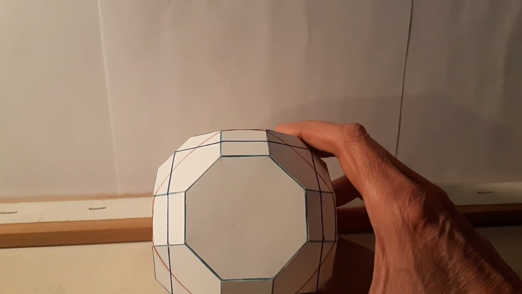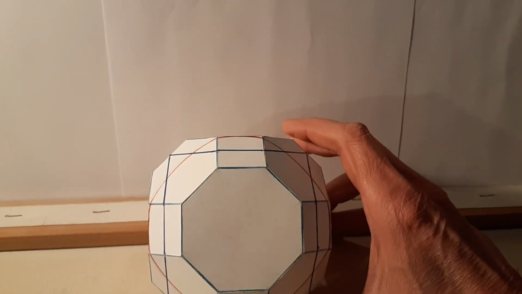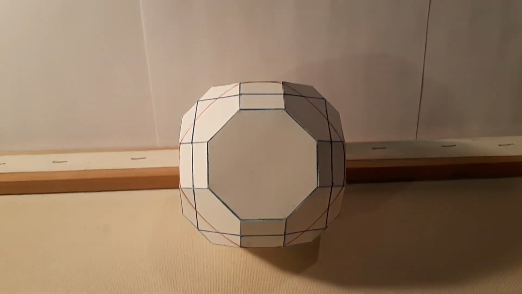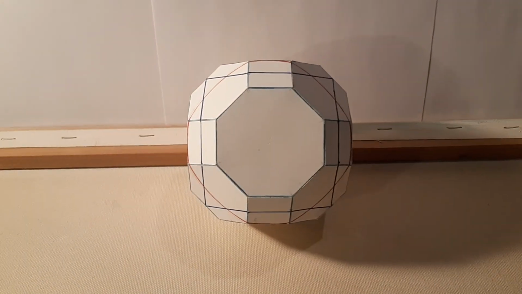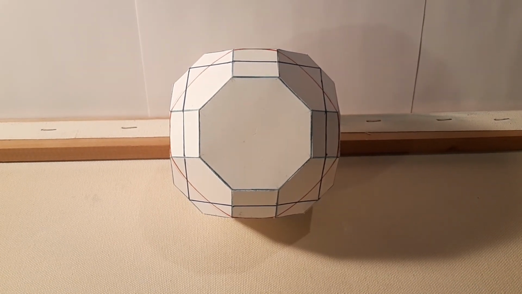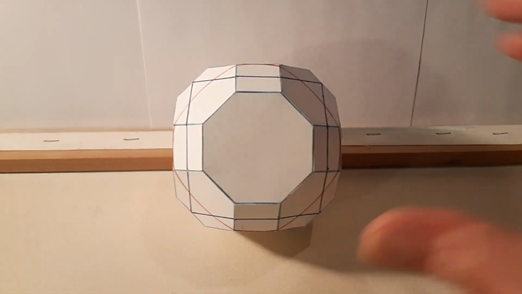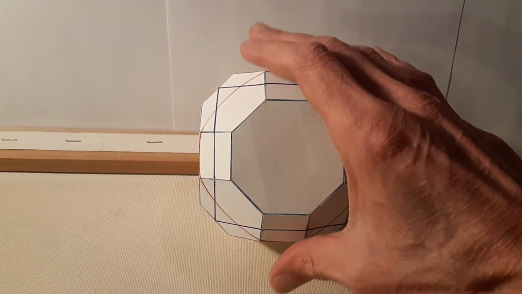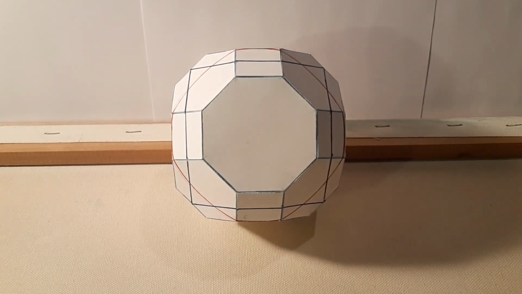So that's really neat. It's interesting, and I just thought, what would the odds be that I were to find a squared circle in this configuration?